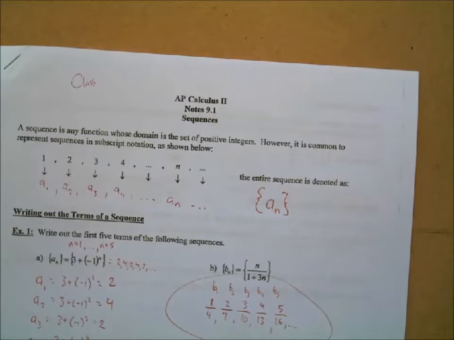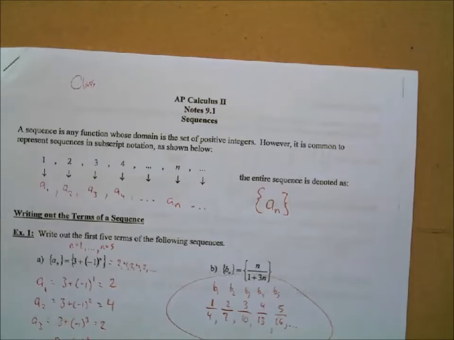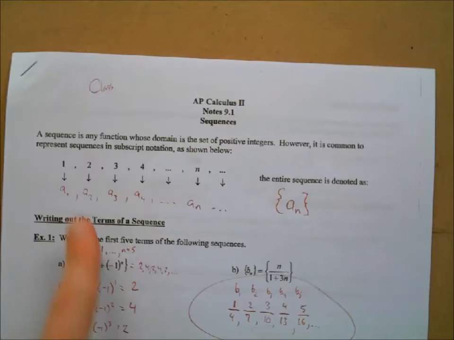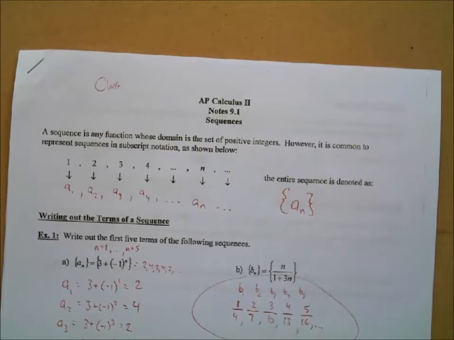A sequence is any function whose domain is the set of positive integers. However, it is common to represent sequences in subscript notation as shown below.